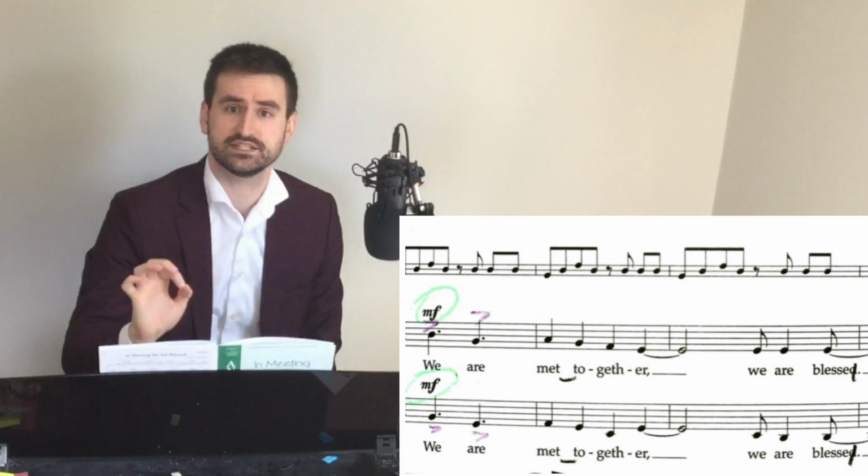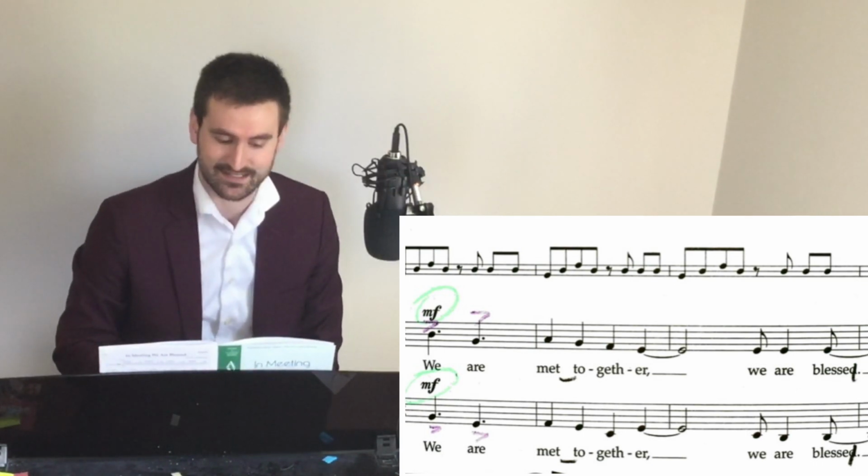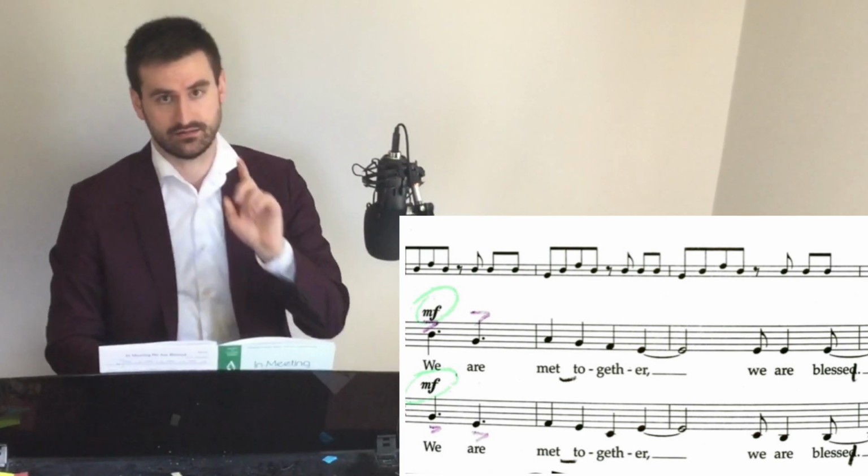Different song. This one, I want more of that comforting, full, a little bit dark alto voice there, okay? So, here we go. Measure 12, musical things. Please emphasize we are, accent them, that would mean that it sounds, this is wrong. We are met together. This is right.